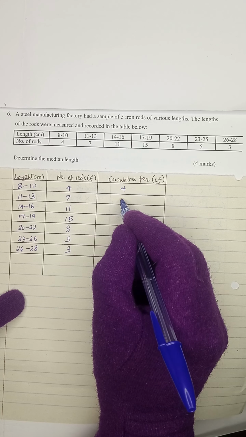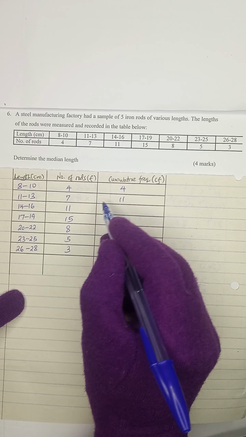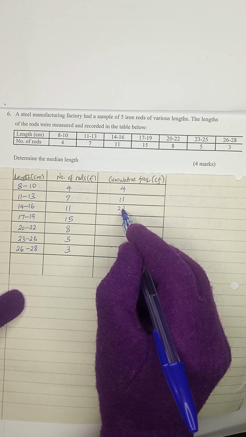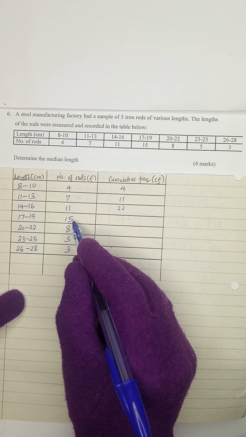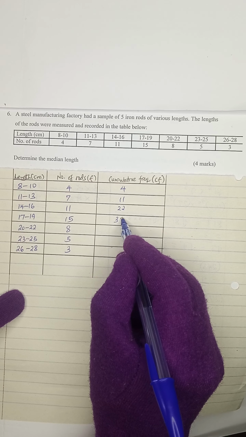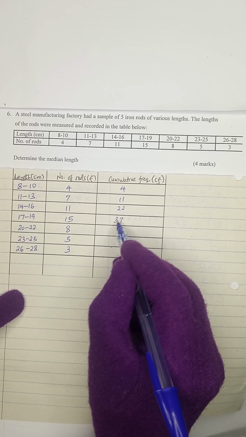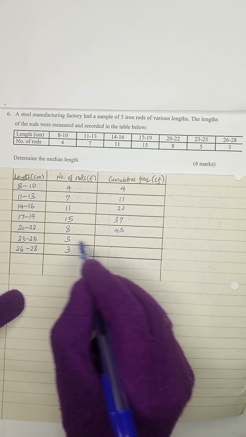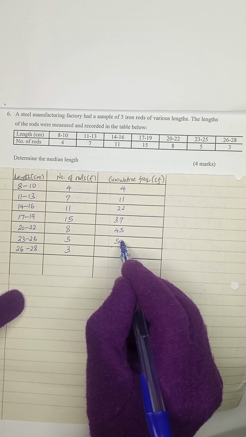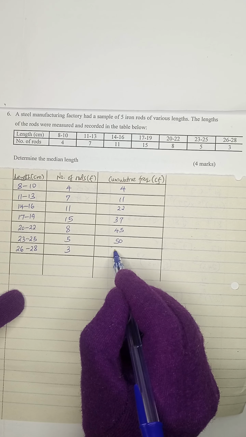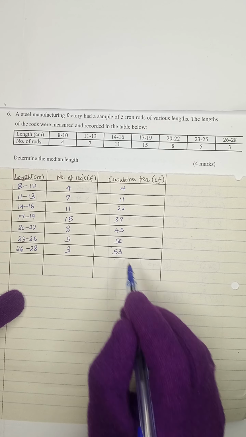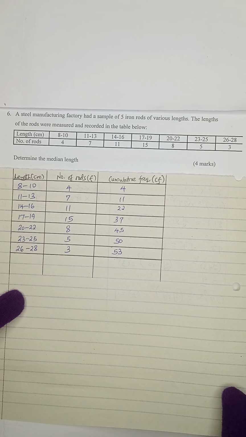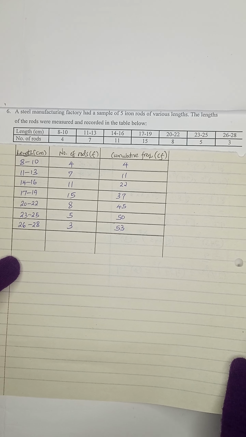So 4 plus 7, 11, 11 plus this 11, 22, then 22 plus 15, 37, then 37 plus 8, 45, then 45 plus 5, 50, then 50 plus 3, 53. So we have our cumulative frequency that will guide us through getting the median.